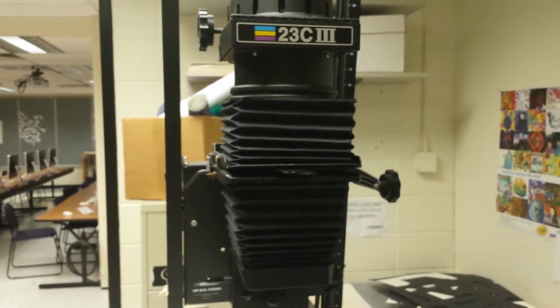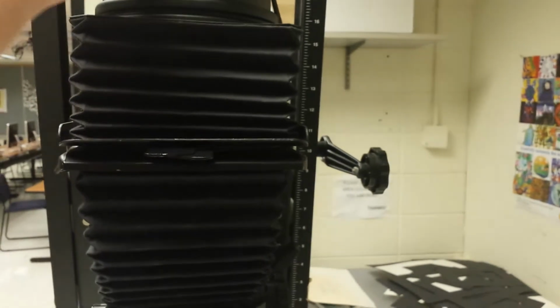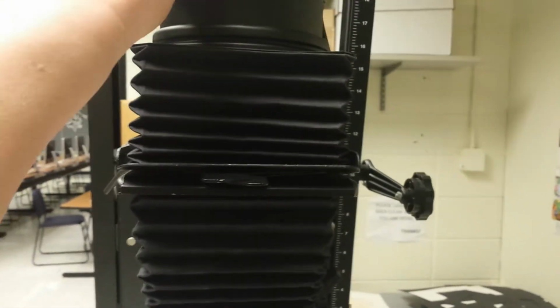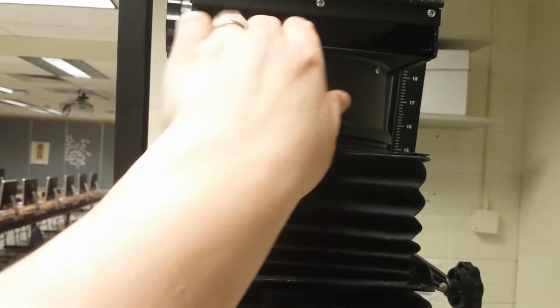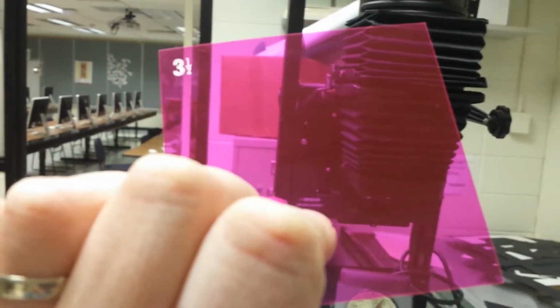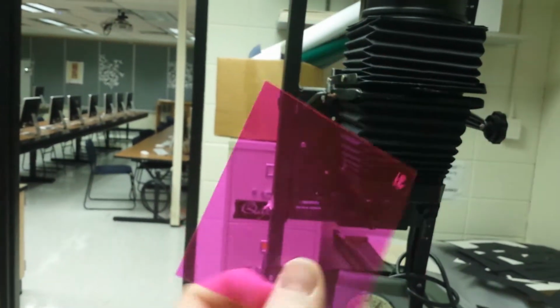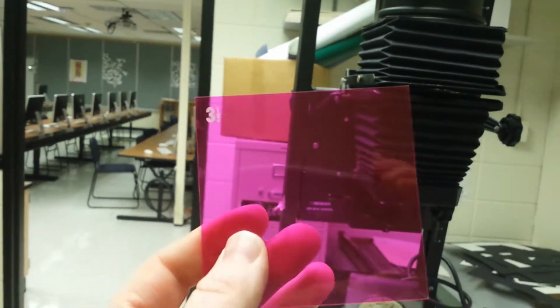Usually I find the exposure time increases considerably, and then once you have your test strip made, you make your final print. Don't forget to take the filter out when you are done with it, because these are very expensive, as I said, and it can also mess up other people's images afterwards. So of course you're going to put that back in the box right here.